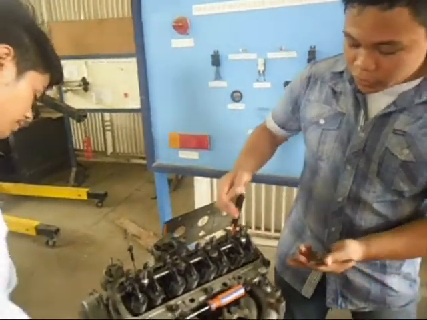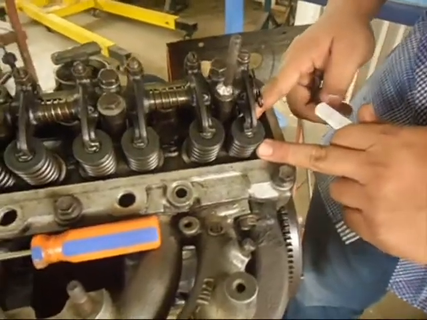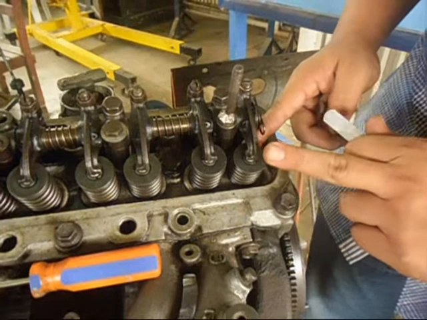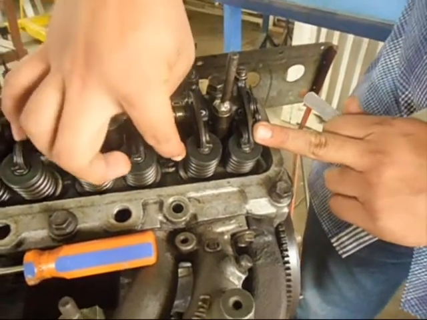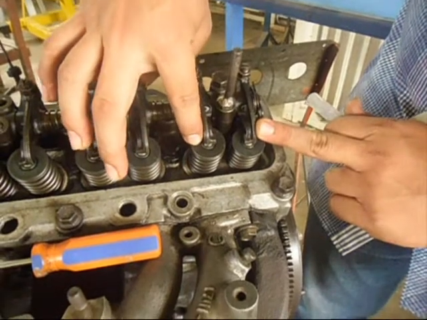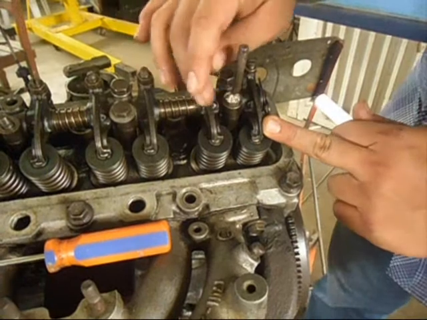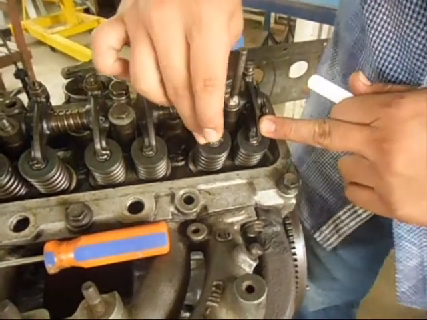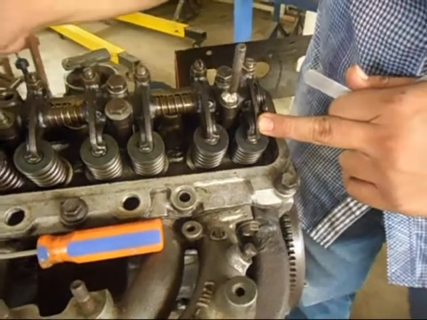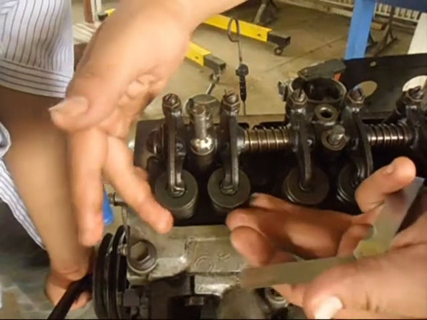The exhaust valve will go down and up, and the intake valve will move downward a little bit. That's the time we can adjust the valves of cylinder 1.